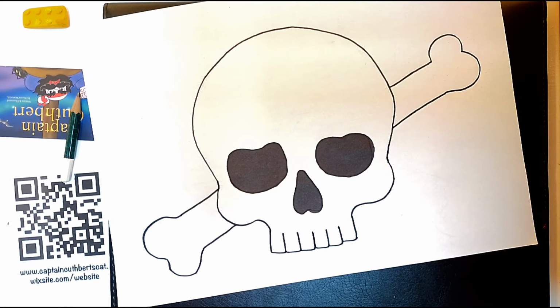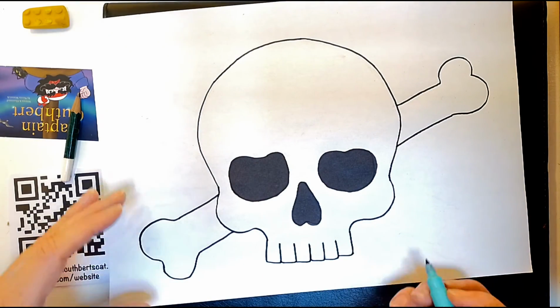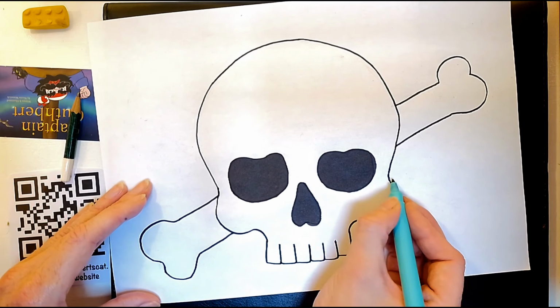I've got chocolate cake on my hands. Chocolate cake before I did this. I've not washed them properly.